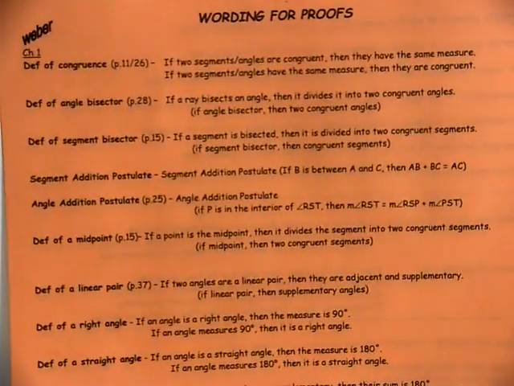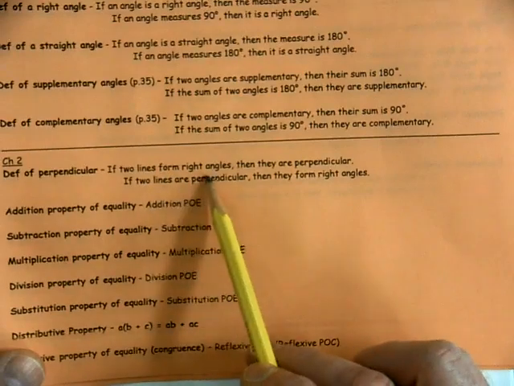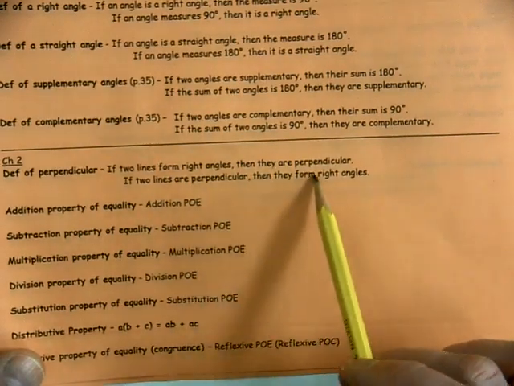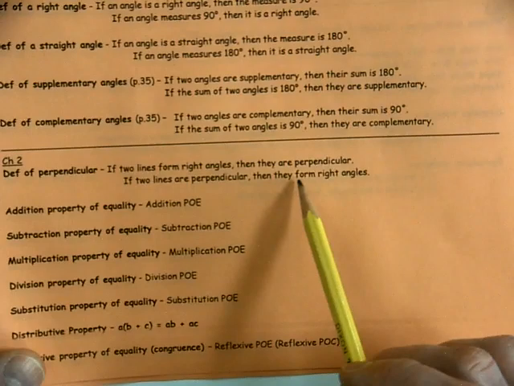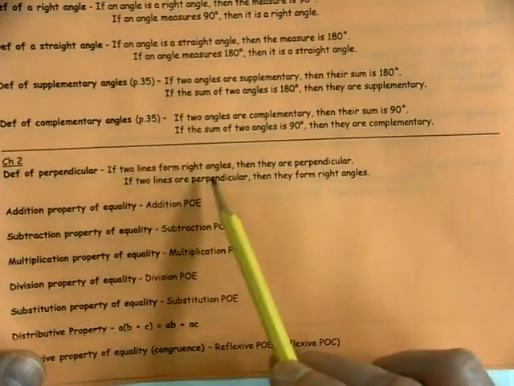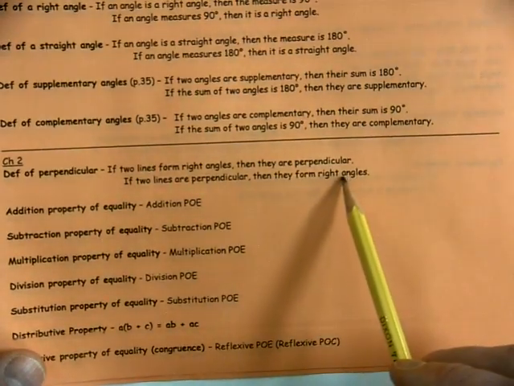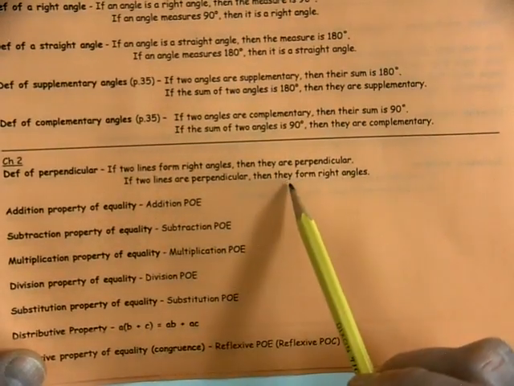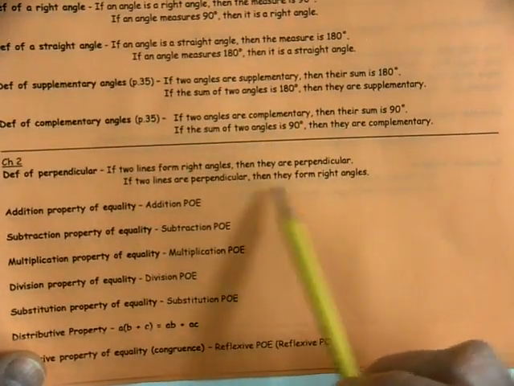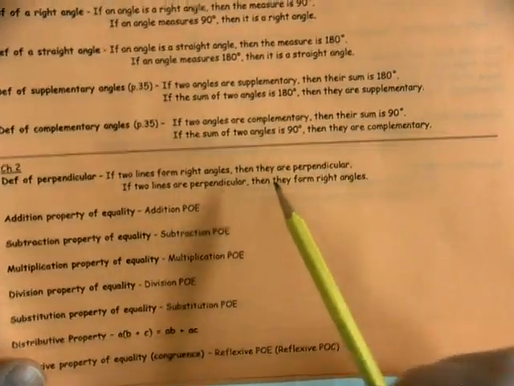You could look at your wording for proofs. So we're looking for if perpendicular, then right angles. If 2 lines are perpendicular, then they form right angles. You could use all those words if you want. I'm showing you a shortcut that you could say if perpendicular, then right angles. It's about as short as you can make it. So you can use this sheet to help you get the wording right and look for options.